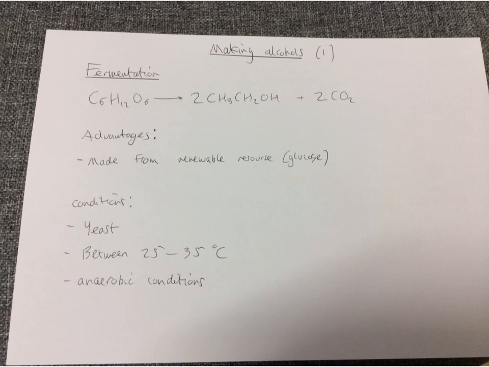Okie dokie. So the last two slides are about the two different ways of making alcohols. This first slide is about fermentation. So C6H12O6 is glucose. If you were fermenting some wine, you'd get that from grapes. If you were fermenting some cider, you'd get it from apples or pears. Yeah, and then that will give you your ethanol plus carbon dioxide as a waste product. Although there are actually some uses we can use the carbon dioxide for, thus increasing the atom economy.